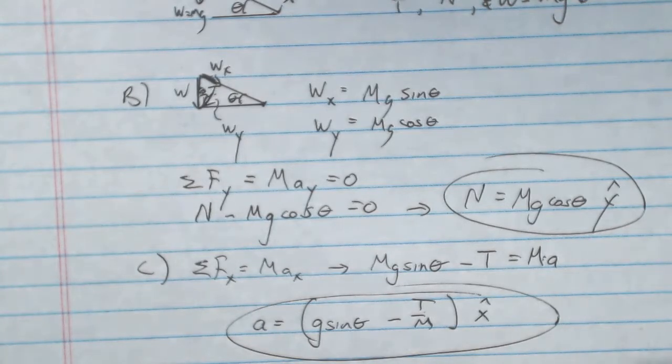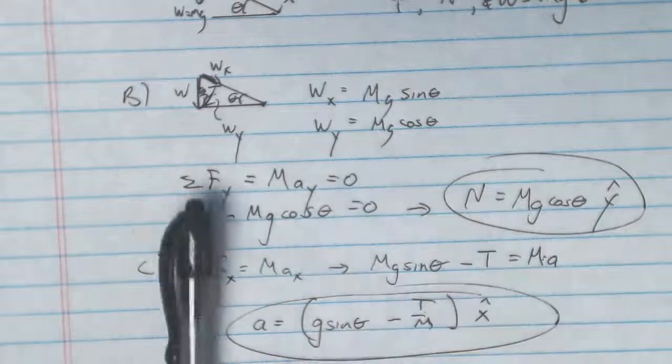Notice that when we tilt the incline like this, my coordinate system becomes y in this direction and x in this direction. So positive x hat is down. And so I get free fall, as expected. Done.